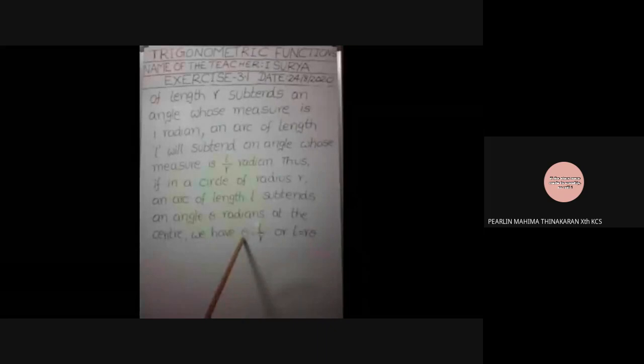Thus, if in a circle of radius r, an arc of length L subtends an angle theta radians at the center, we have theta equals L by r, or L equals r theta. Remember these equations, my dear children. These are the relations between the radius of the circle, the length of an arc of the circle, and the angle subtended by the arc at the center of the circle. Understood, my dear children? Right.